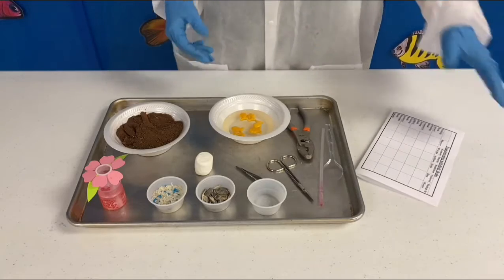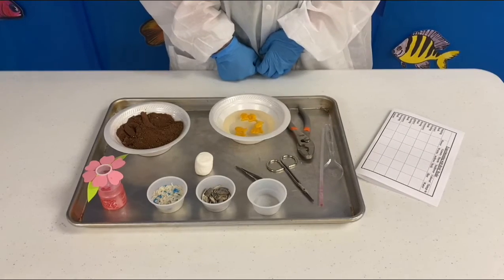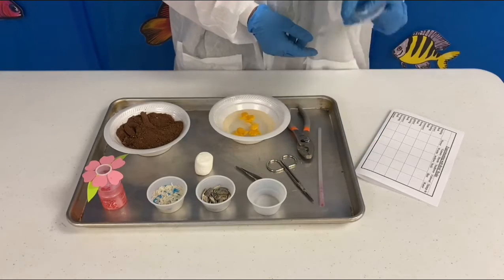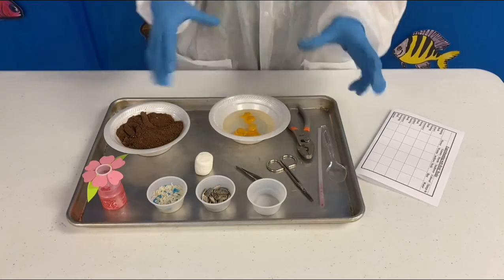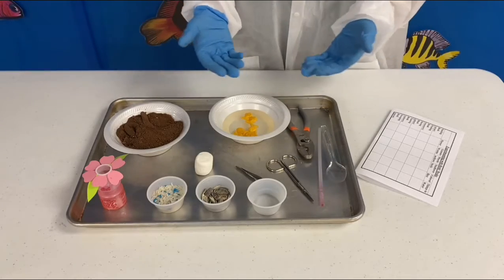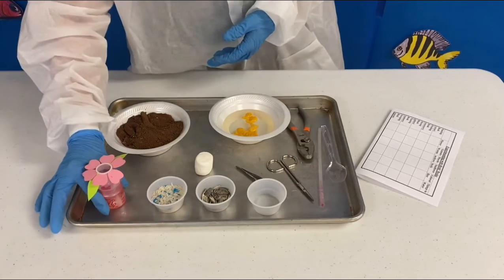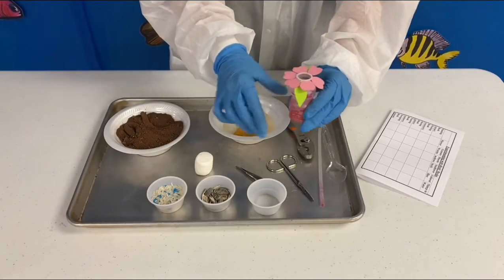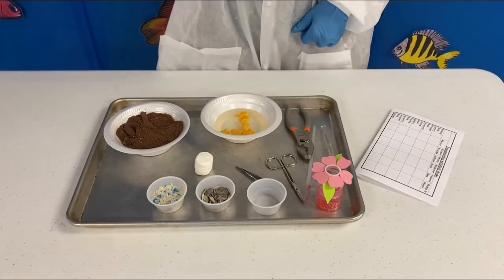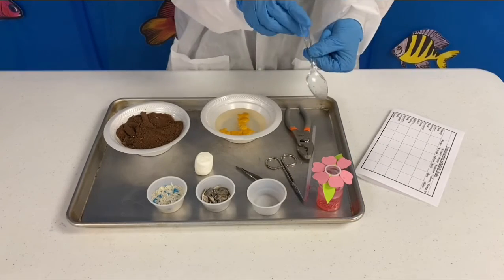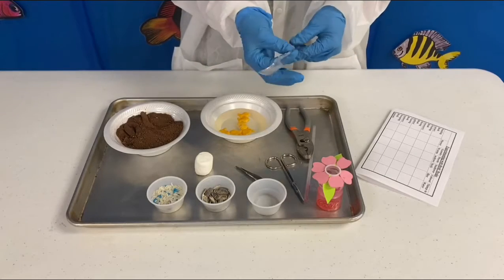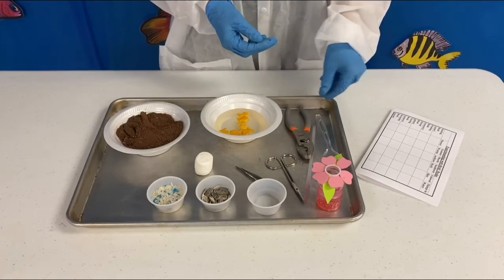So the idea here is you want to use your investigative skills, and you want to discover if I was a bird and I had a certain kind of beak, what kind of things would I be able to eat? So you want to just use the different things and experiment. For instance, if I have a flower, I'll put my flower right here. If I had a flower, would I be able to use a scooping beak for that? Well, I can't even get the scoop inside, can I? So that's not a good option.